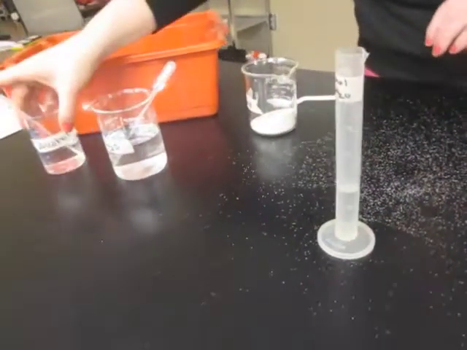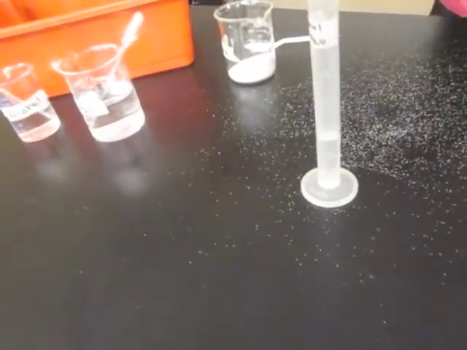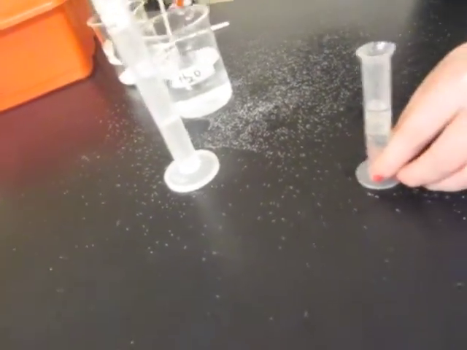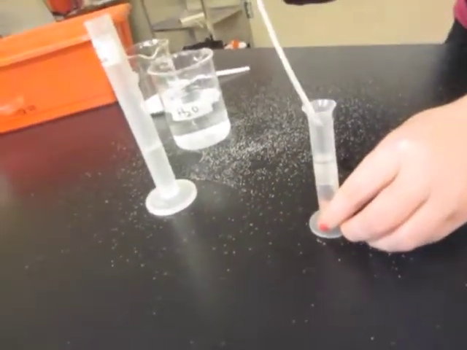So I have 10 milliliters of isopropyl alcohol, and I'm going to refill my 10 milliliters of water from before, the stuff I didn't use.